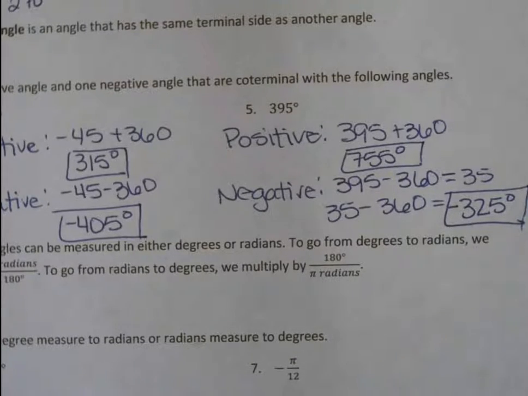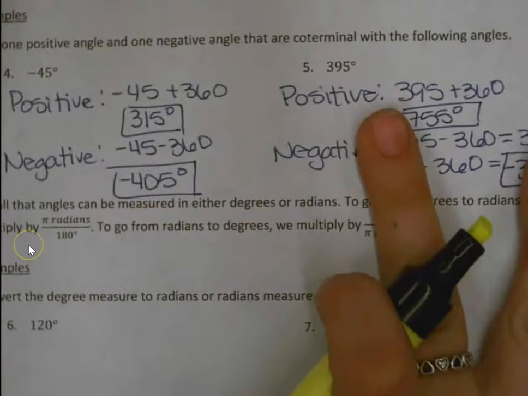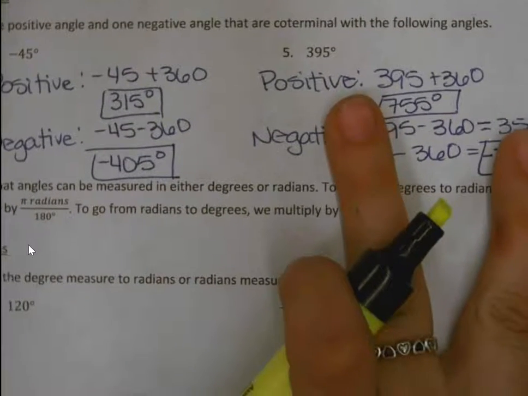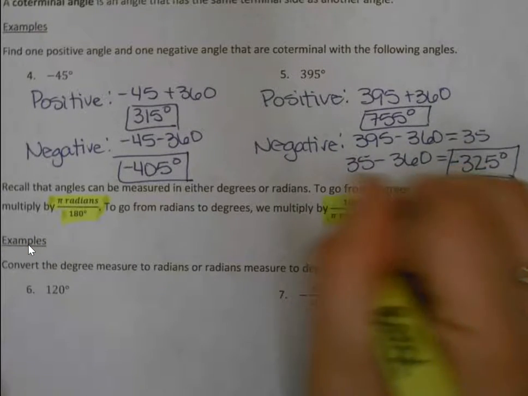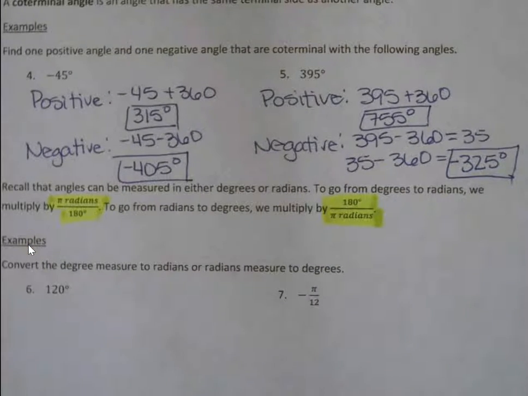Okay. Then the next thing I need to go over is converting between radians and degrees. This you did learn in geometry. So to turn degrees into radians, I multiply by pi over 180. And to turn radians to degrees, I multiply by 180 over pi.